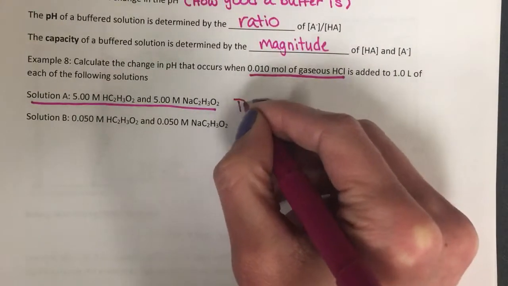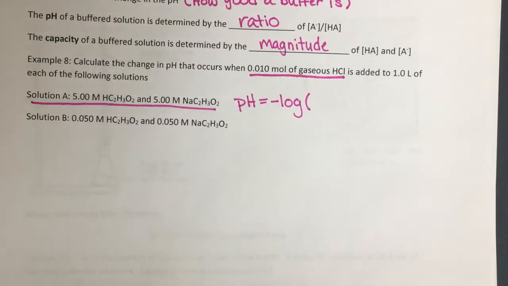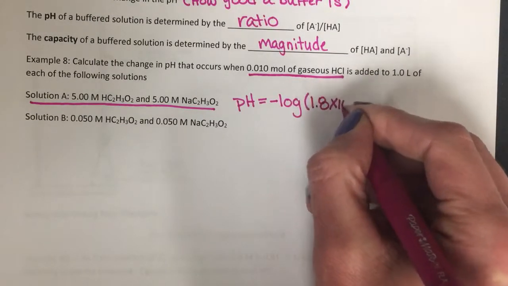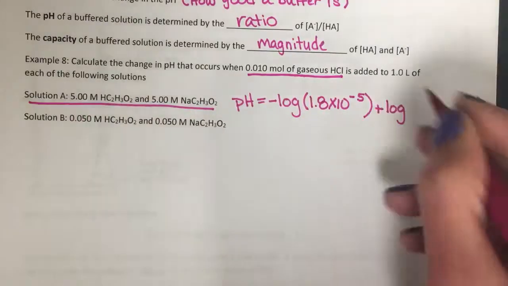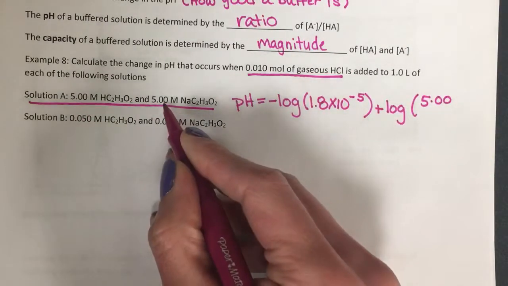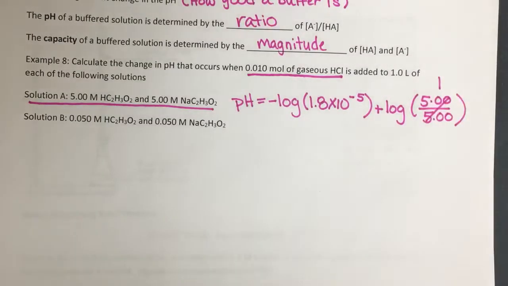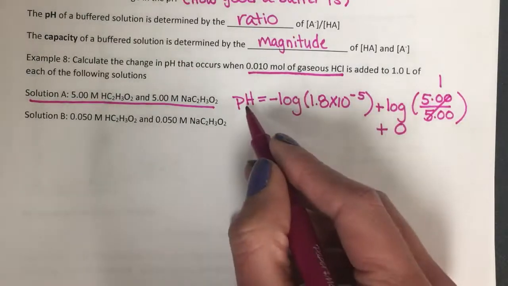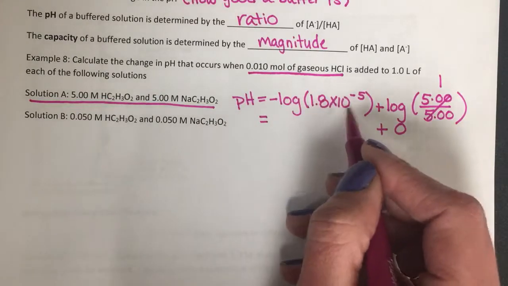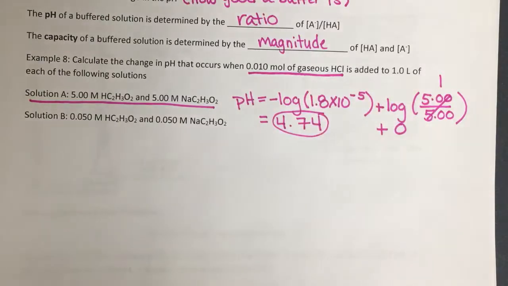So for solution A, pH equals the negative log of the Ka. For acetic acid, the Ka is 1.8 times 10 to the negative fifth, plus the log of the concentration of my base over the concentration of my acid. Both are 5, so these are going to cancel out to form 1. Well, it turns out the log of 1 is 0. So my pH is equal to the negative log of 1.8 times 10 to the negative 5. So my pH initially is 4.74.